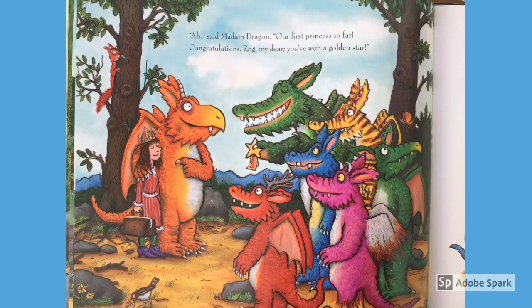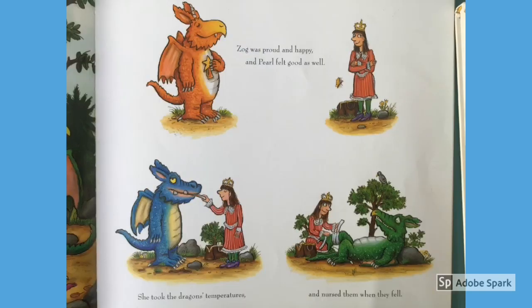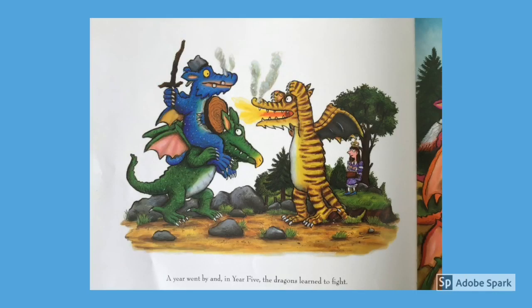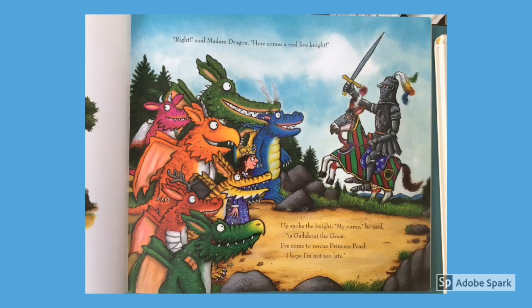"Ah," said Madam Dragon, "our first princess so far. Congratulations, Zog, my dear. You've won a golden star." Zog was proud and happy, and Pearl felt good as well. She took the dragon's temperatures and nursed them when they fell. A year went by, and in year 5, the dragons learned to fight. "Right," said Madam Dragon, "here comes a real live knight."